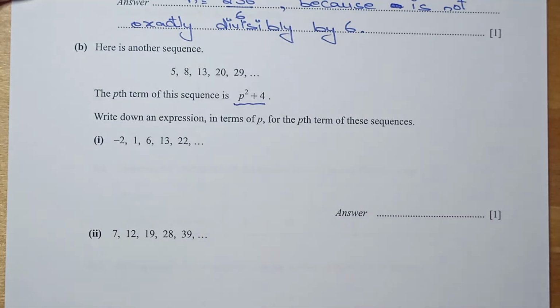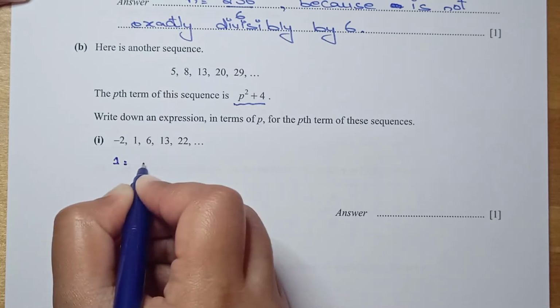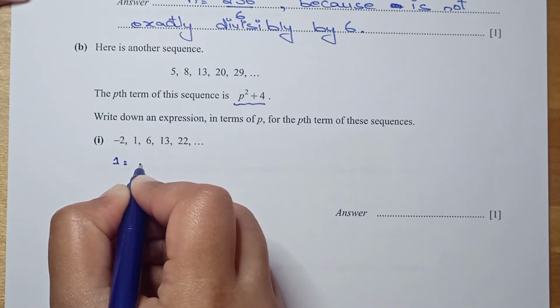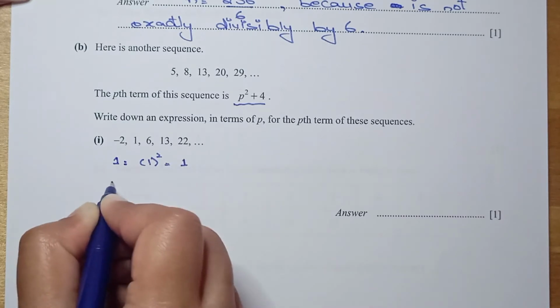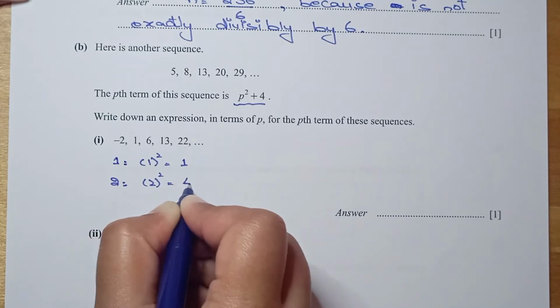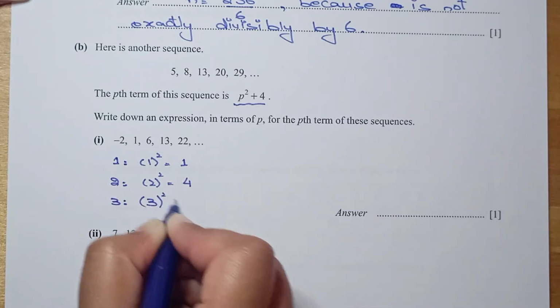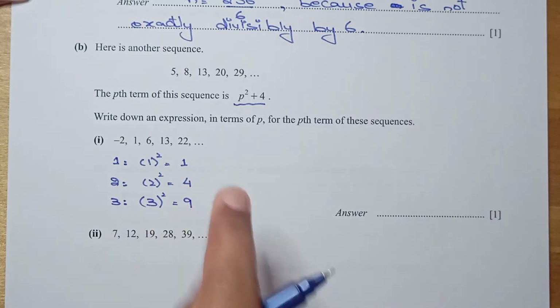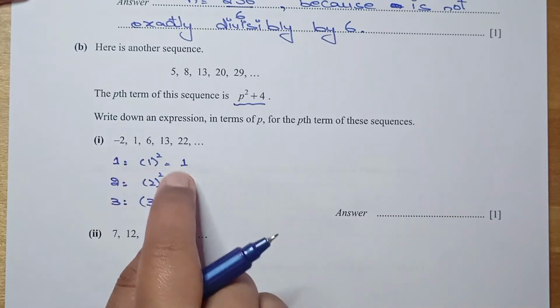So if they involve p square, then for the first term we take p square, we have 1 square, so this is equal to 1. For the second term we have 2 square, this is equal to 4. For the third term we have 3 square and this is equal to 9. But the first term in this sequence is -2, and we got 1.